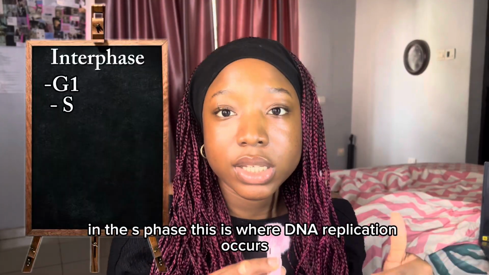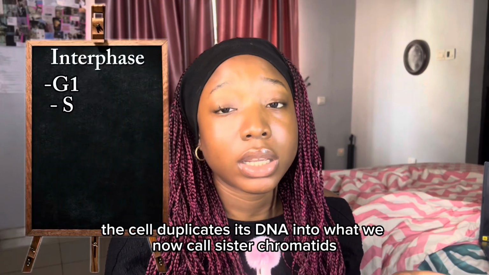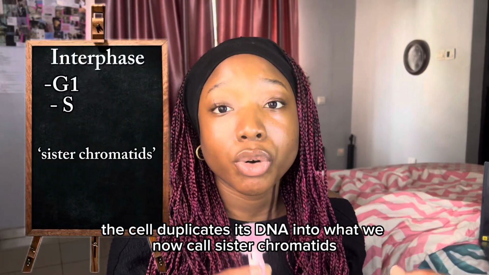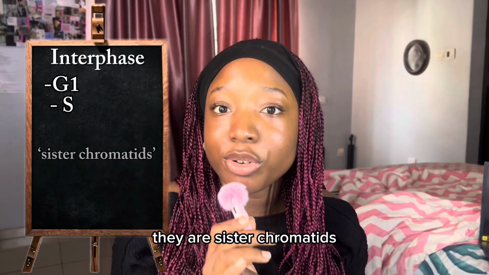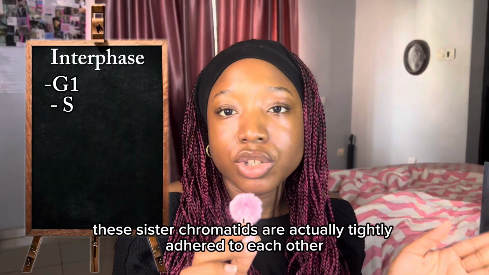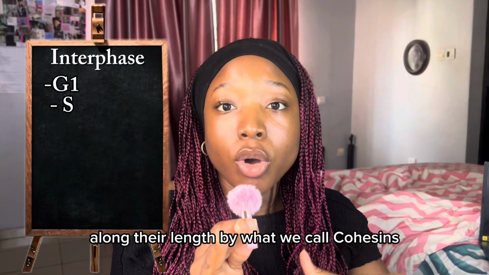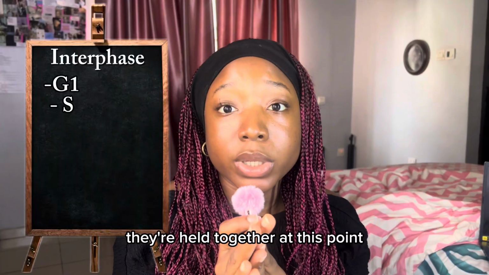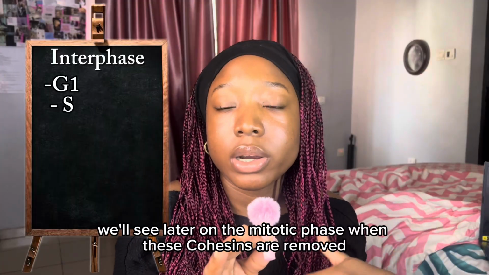In the S phase, this is where DNA replication occurs. The cell duplicates its DNA into what we now call sister chromatids. So each chromosome with its respective duplicates, they are sister chromatids. These sister chromatids are actually tightly adhered to each other along their length by what we call cohesins. They're held together at this point, but they'll be released later.